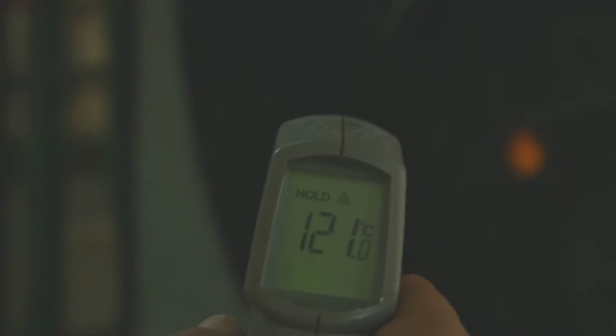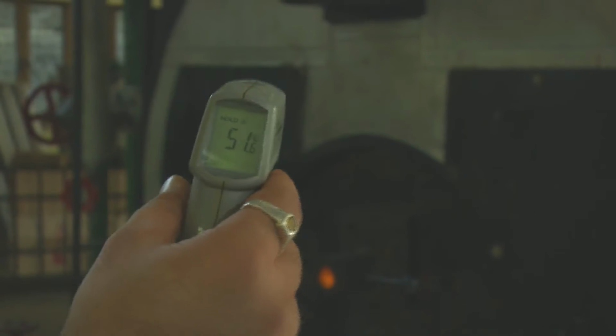Now you can see 121 degrees Celsius surface temperature. Now we can use this location, that is 51.6 degrees Celsius. Okay.